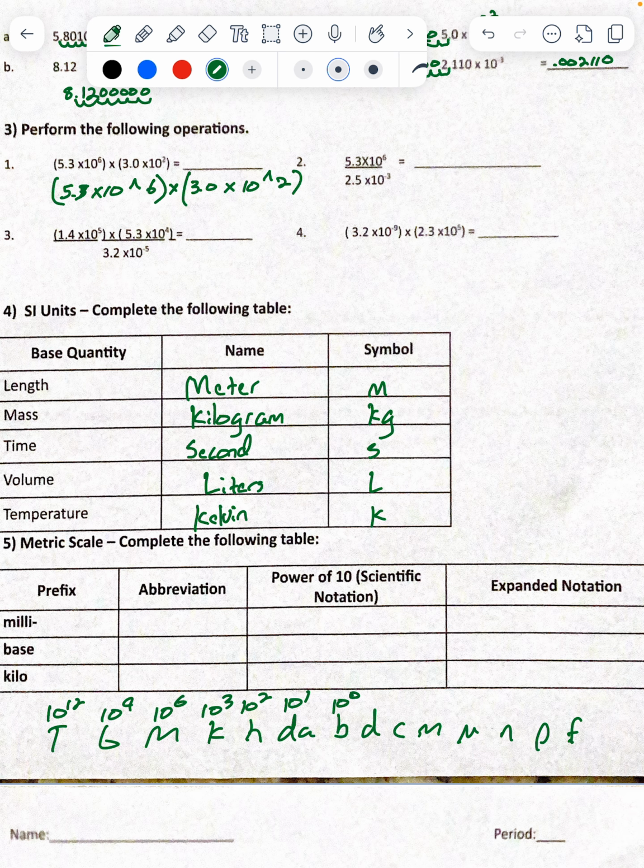When you're going to the right, it's going to get small. So now you have negative exponents. So 10 to the negative 1, 10 to the negative 2, 10 to the negative 3, 10 to the negative 4. Oh, I'm sorry, not 4. That was my bad. 10 to the negative 6, 10 to the negative 9, 10 to the negative 12, and 10 to the negative 15.